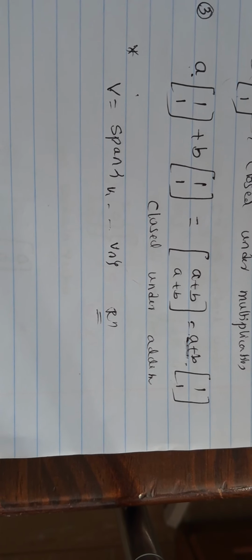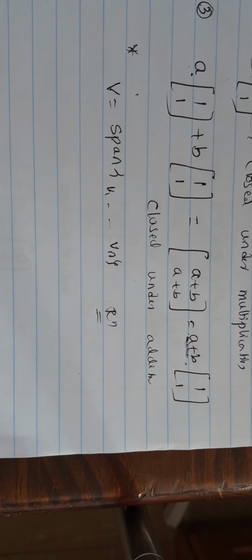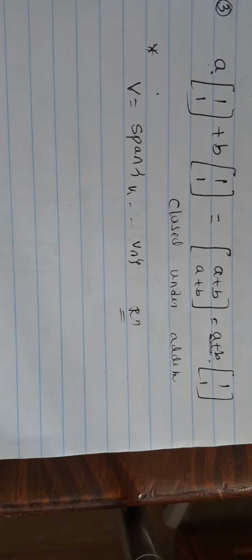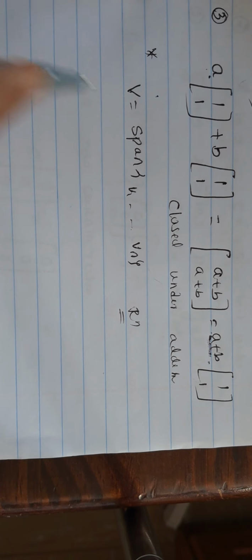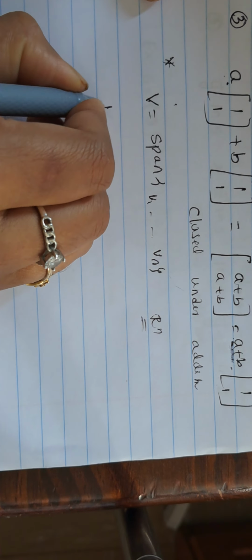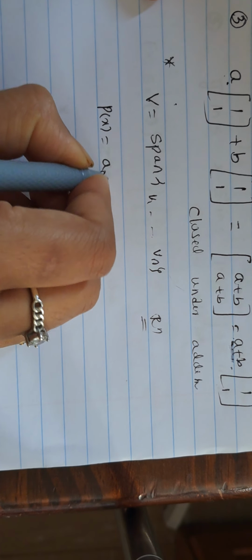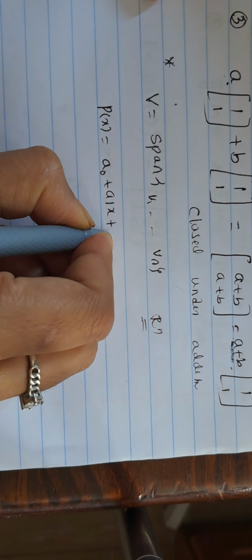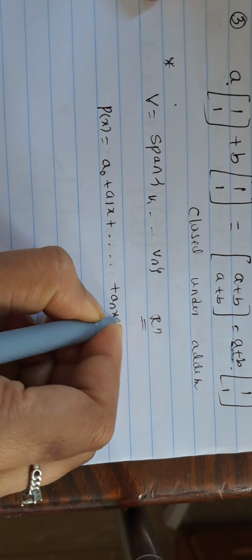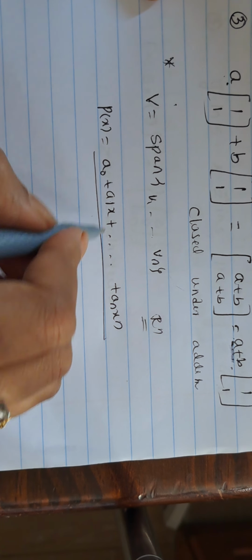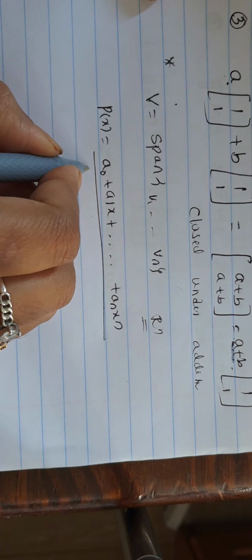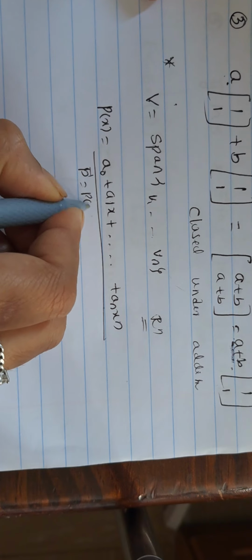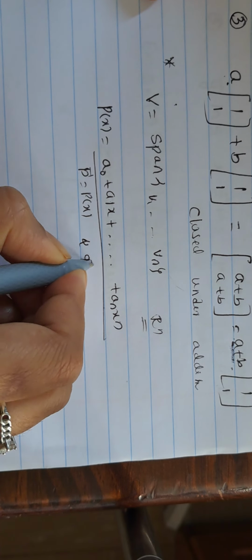Now let me think about another example. Similarly, if you have the collection of functions which can be expressed in the form of polynomials, say p of x equal to a naught plus a1 x plus a2 x squared up to an x to the power n, where a naught up to an are real numbers, and p is p of x and q is q of x and k is any real number.